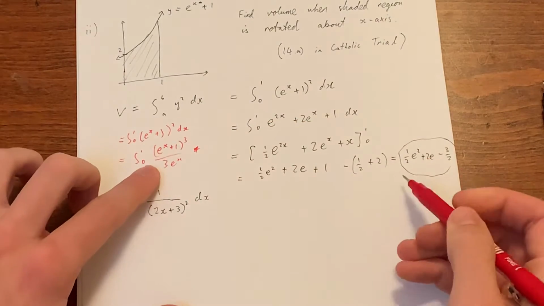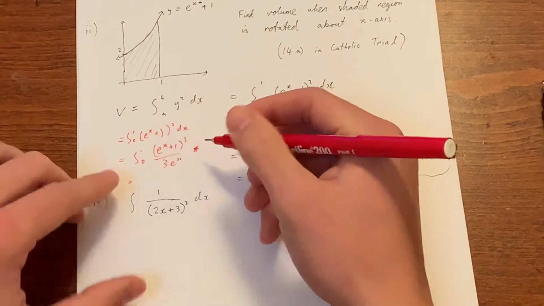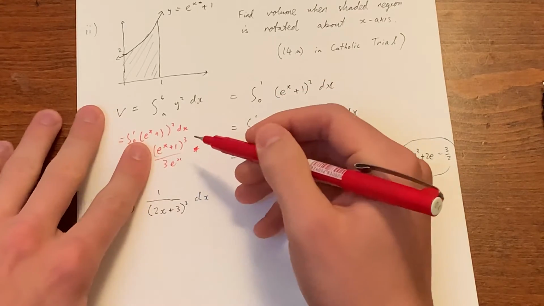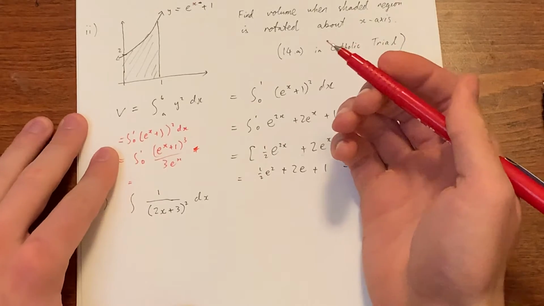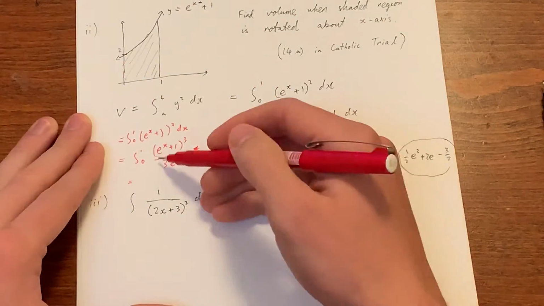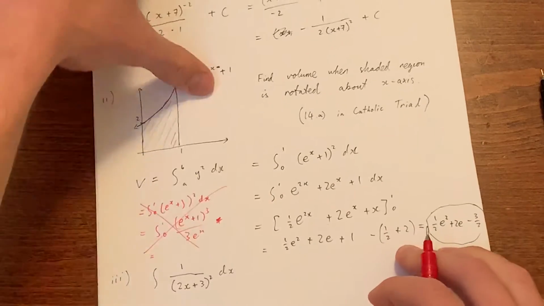And you'll just see these are completely different answers, and this one's just very incorrect. And again, if you tried to differentiate this function here, you'd have to use the chain rule, and your answer would be completely different from the original function, e to the x plus 1 squared. So this is a big no-no. This is incorrect.